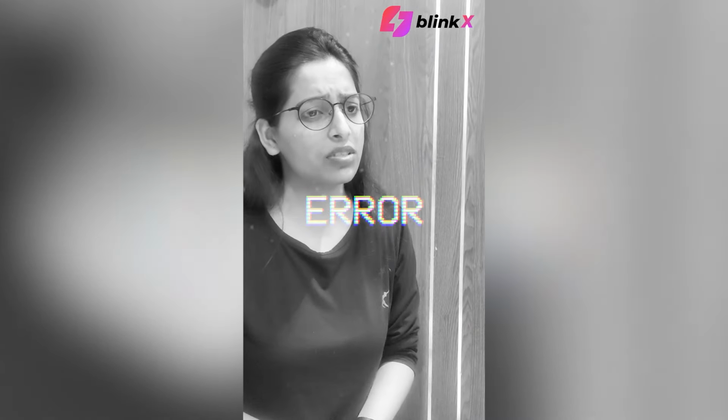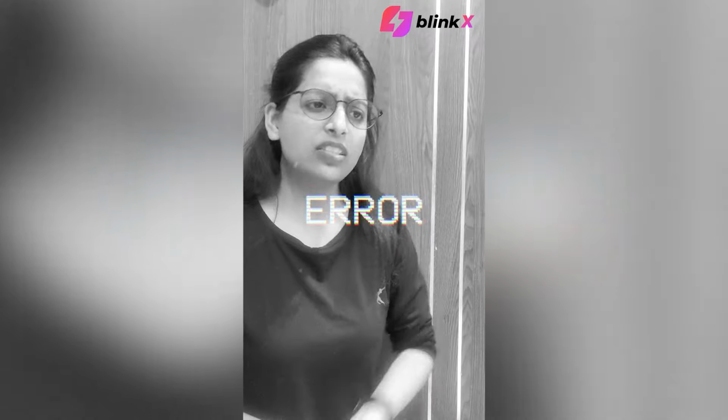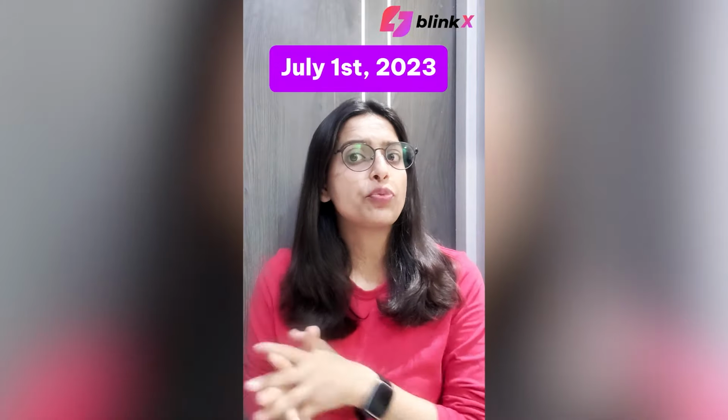अरे यार, I don't know why I keep getting an error message when I file my tax returns. ये बार बार सेम चीज बोल रहा है, my PAN card is invalid. What do I do now? Don't want to get into trouble like this. Do this before July 1st, 2023.